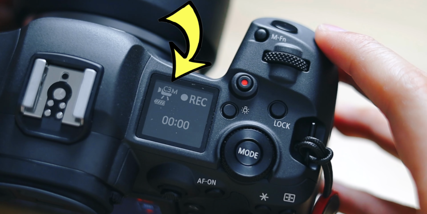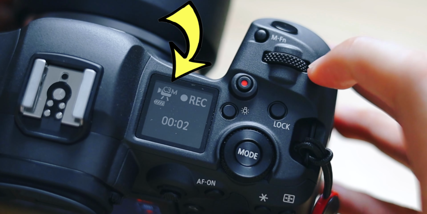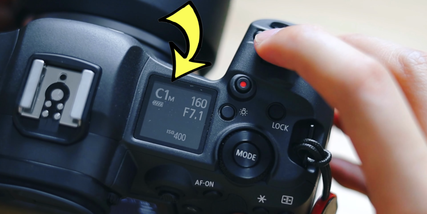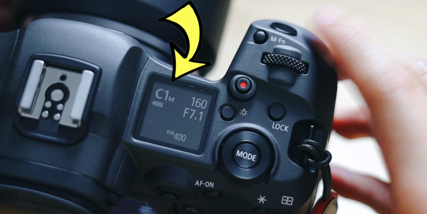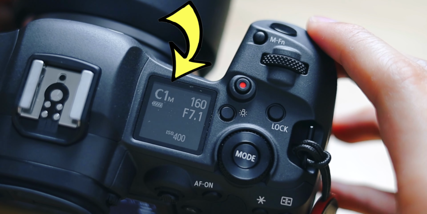So essentially I have 3 different modes with just my index finger here. I can have record, I can have photo, and then I can switch to another video mode right away, all within the toggle of my index finger. And that's it. Let's move on to the customized menu, and this is something that I use all the time. It's a great shortcut to have.